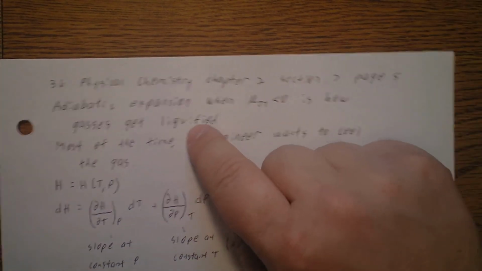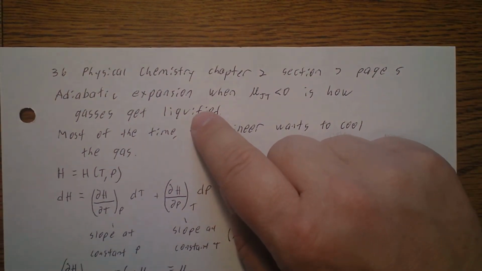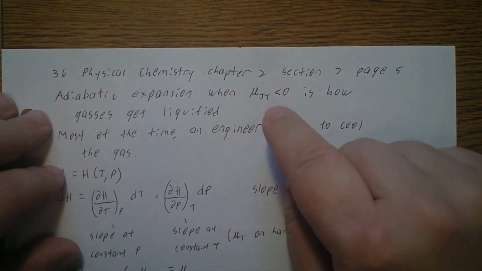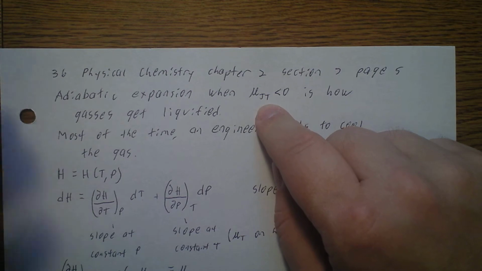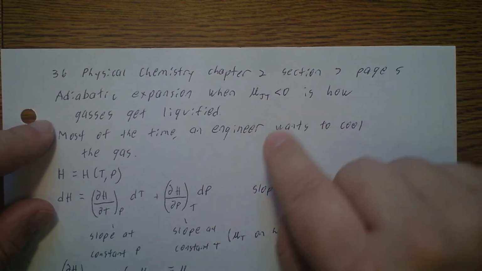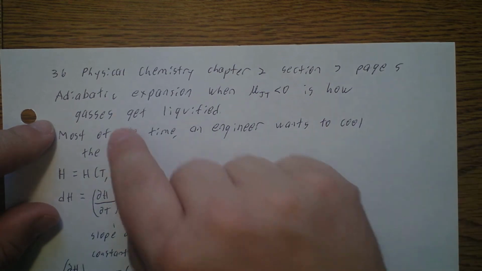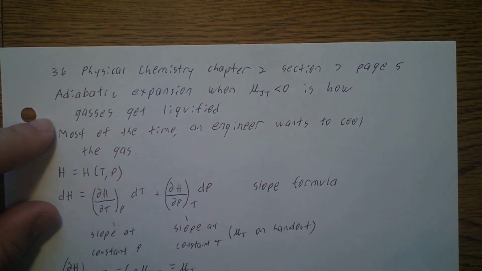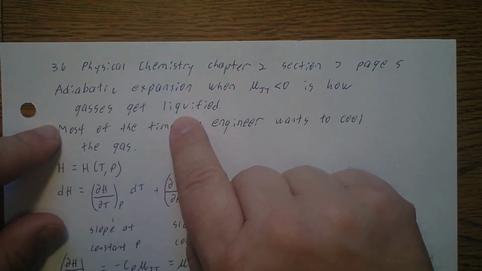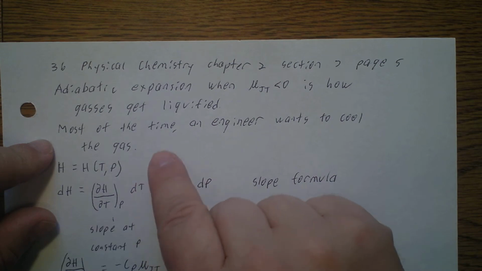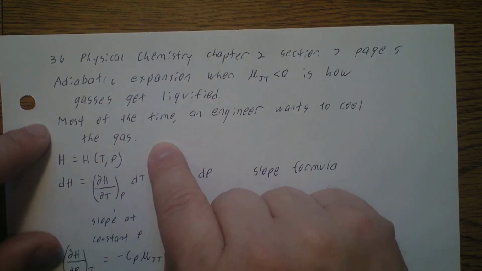So this actually has practical uses in real life. If you do an adiabatic expansion of a gas where mu JT is less than 0, you know, the right temperature and pressure for mu JT to be less than 0, well, it's going to cool down, right? Therefore, you can actually liquefy it. An ideal gas won't liquefy. But a real gas, eventually you get cool enough, you just turn into a liquid.